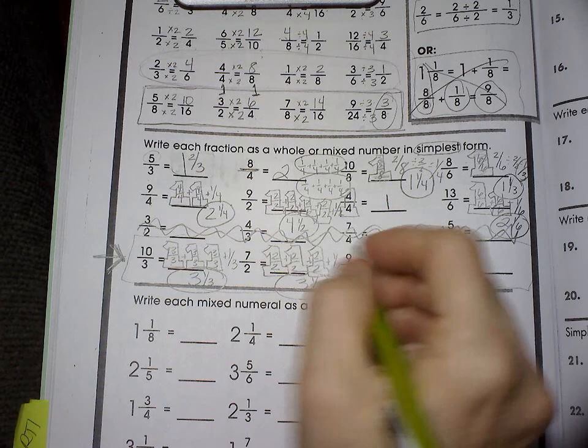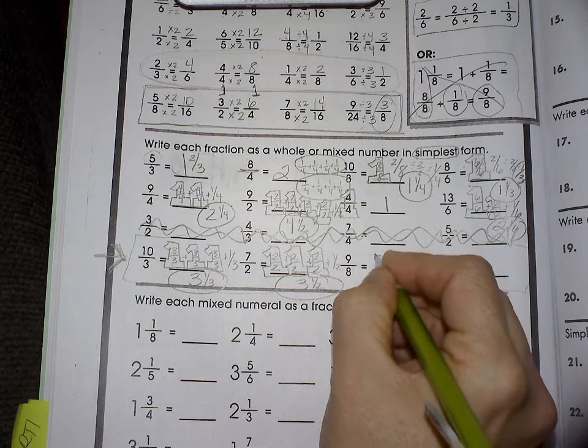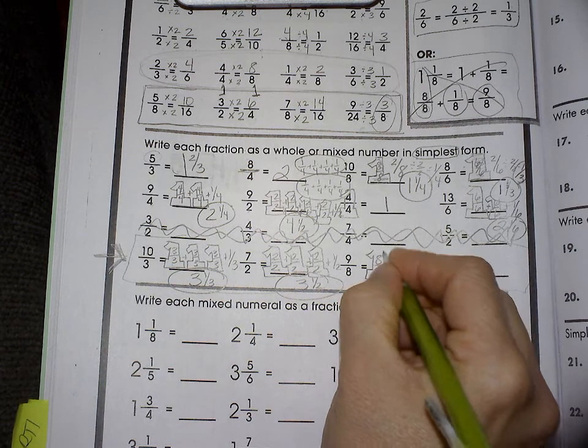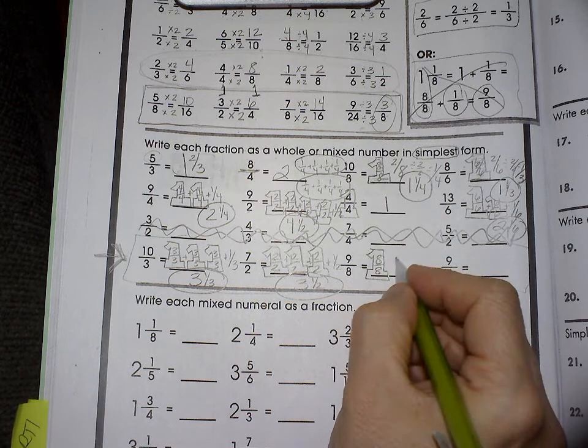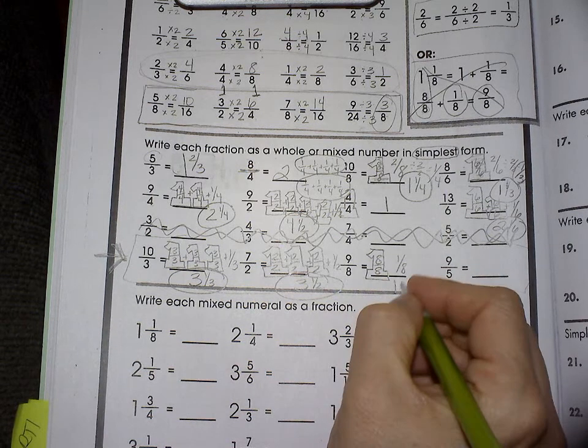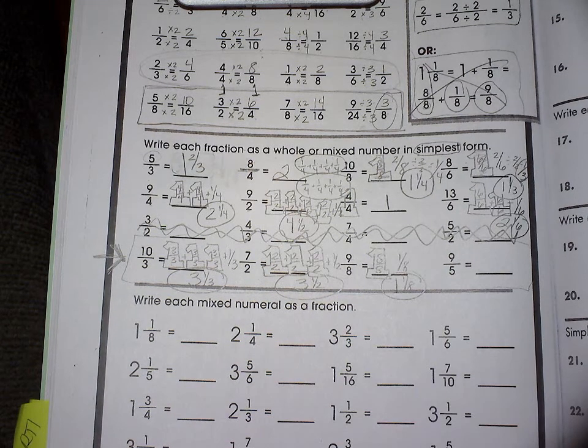9/8. Well, I know that 8/8 is 1 whole. 9 minus 8 is 1. So it's 1 and 1/8.